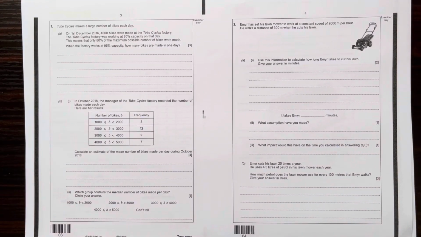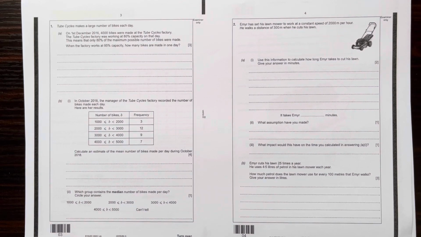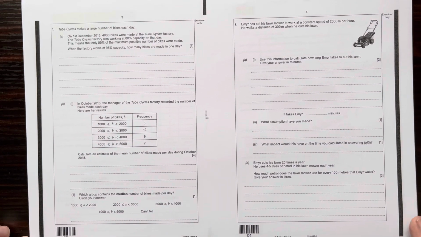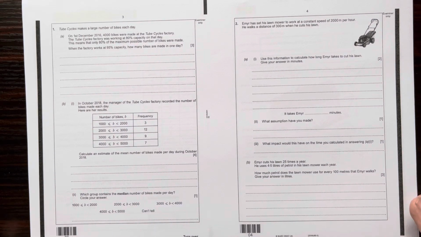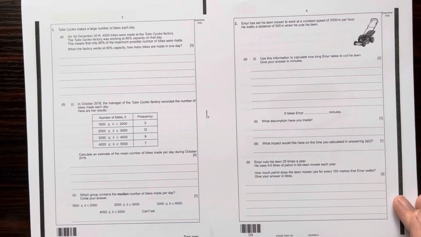Perfect. So Cycle Tubes makes a large number of bikes each day. On the 1st of December 2016 there were 4,000 bikes. The Tube Cycles factory was working at 80% capacity on that day. This means that only 80% of the maximum number of possible bikes were made. When the factory works at 95% capacity, how many are made?